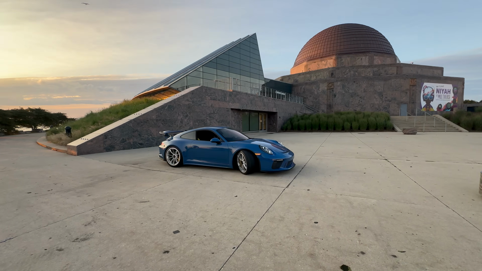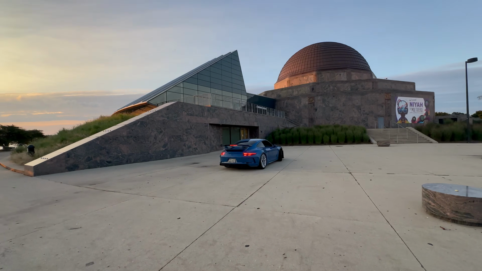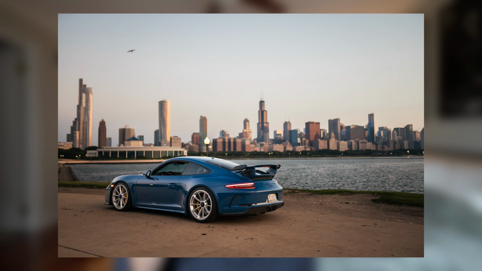I woke up at 4:30 in the morning to meet up with my friend Henry and do a photo shoot of his Porsche GT3. It turned out awesome. It was a super nice morning, lovely weather with a good sunrise. We went to a cool spot in Chicago that lets you see the entire skyline and the light hits it perfectly.